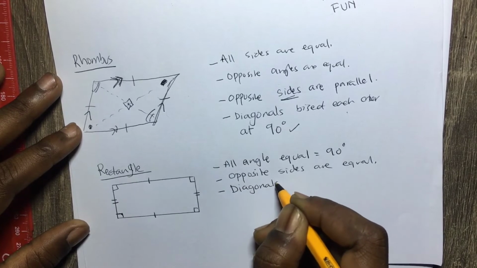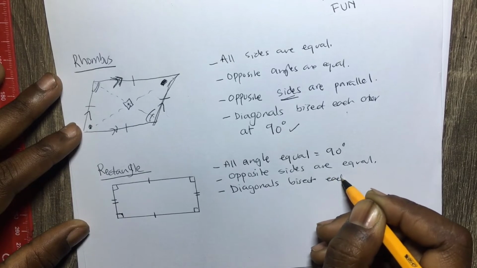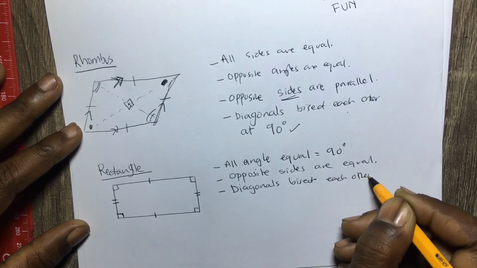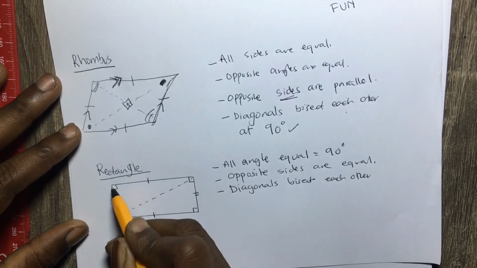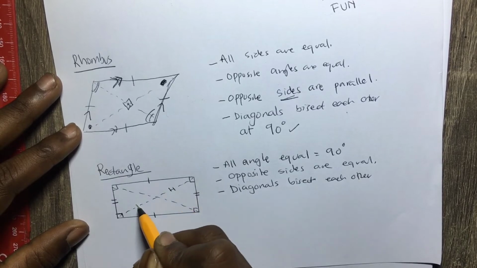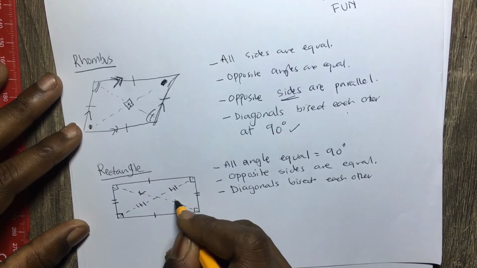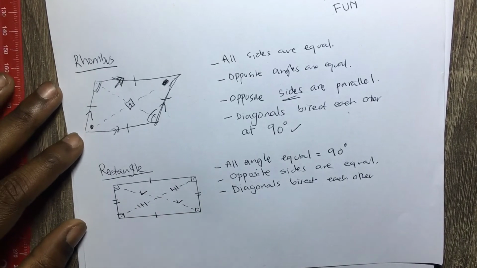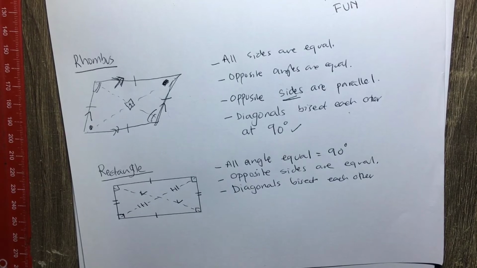Diagonals bisect each other. So if we have a diagonal line passing through there and there, the distance here and the distance there, let's make 3 strikes, should be the same, and the distance there and the distance there should be the same. Are we clear on that one?